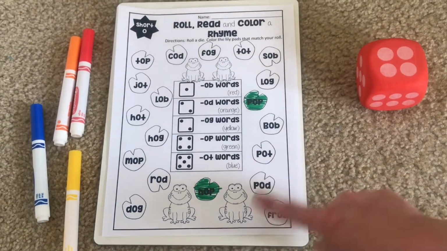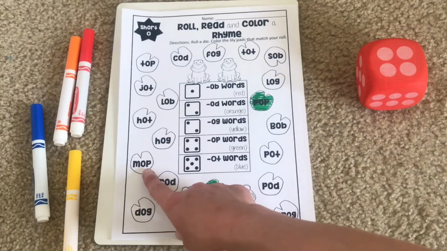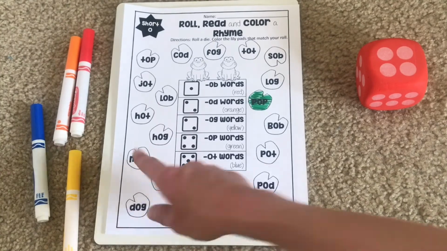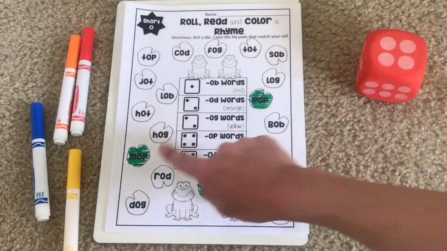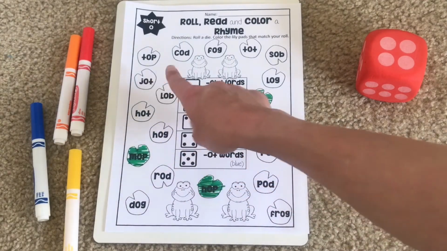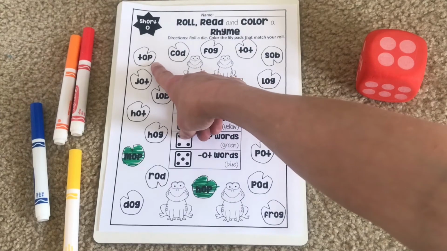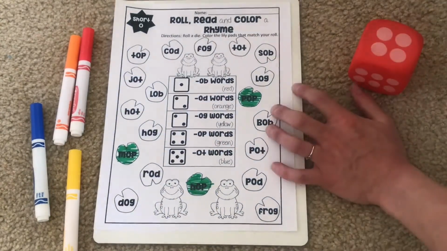All right, let's keep looking and see if there's any more. Oh, what's that one? That ends in op too. This is the word mop. So I'm going to color in that word green also. All right, let's see if we missed any, if there's any more op. Look right here. This is the word top. Top ends in op. It has that OP at the end, so I'm going to color it in green also.